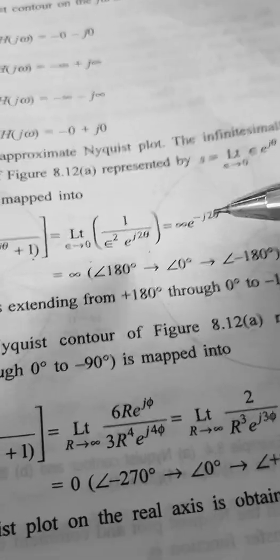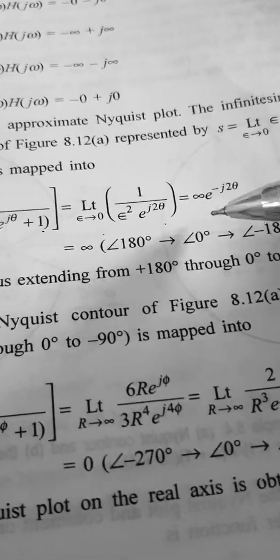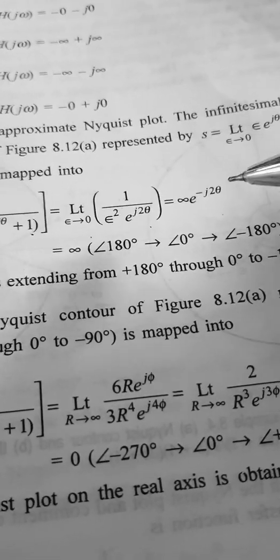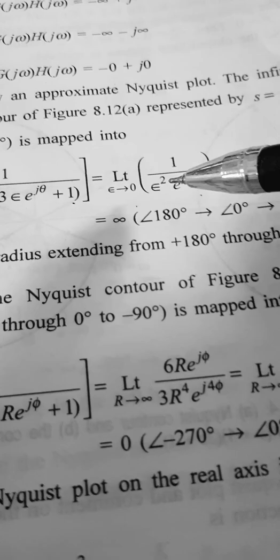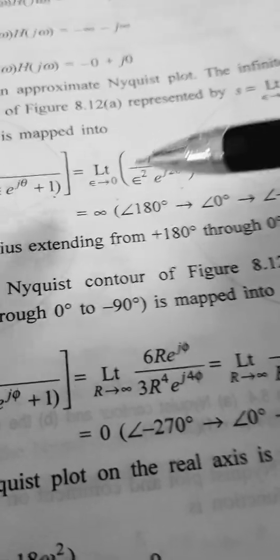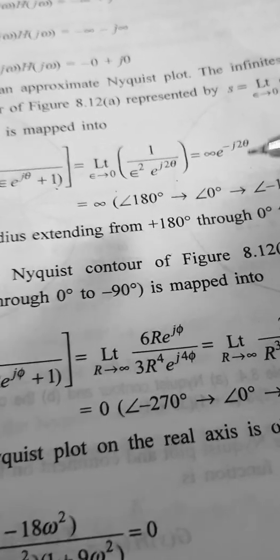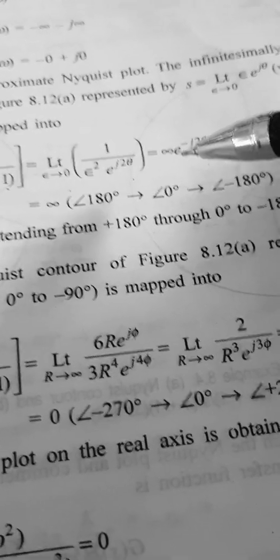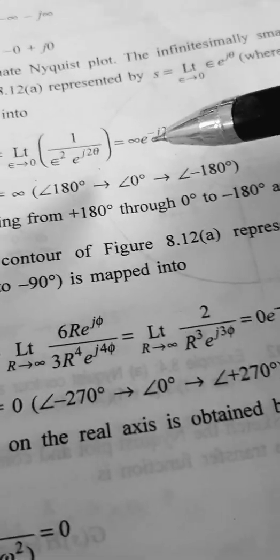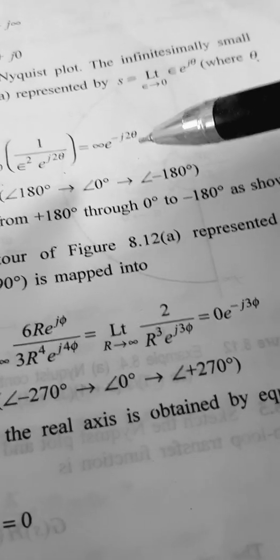Now this 2 theta can be taken above, so that means e to the power of minus j 2 theta, and epsilon tending to 0, 1 by epsilon square, 1 divided by 0 is equal to infinity. So you will get infinity times e to the power of minus j 2 theta.